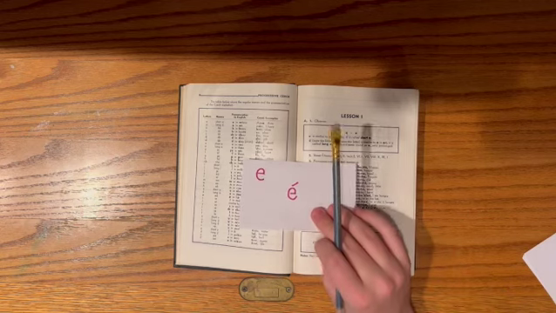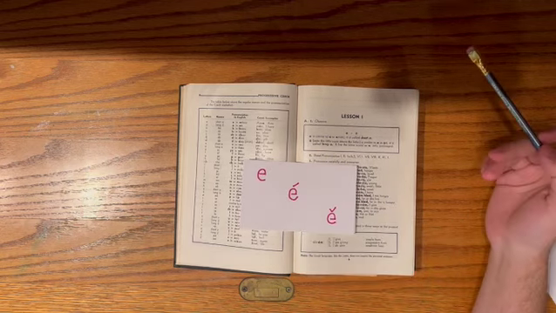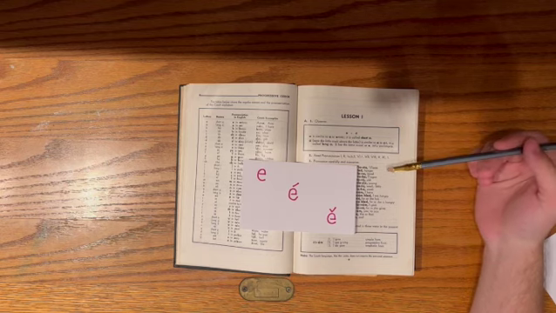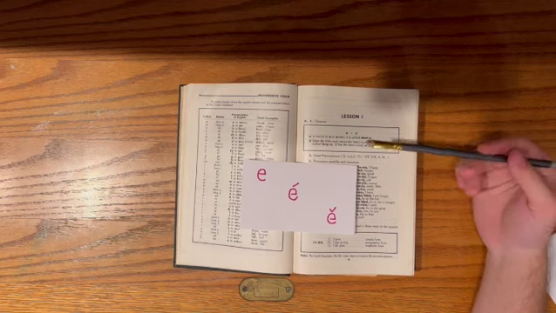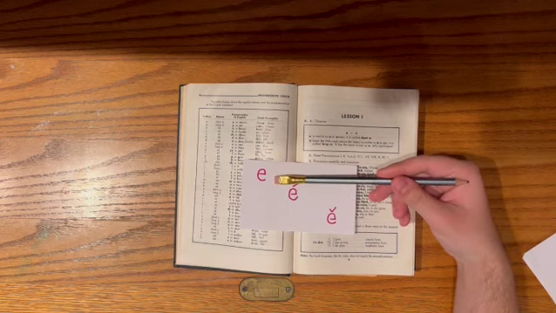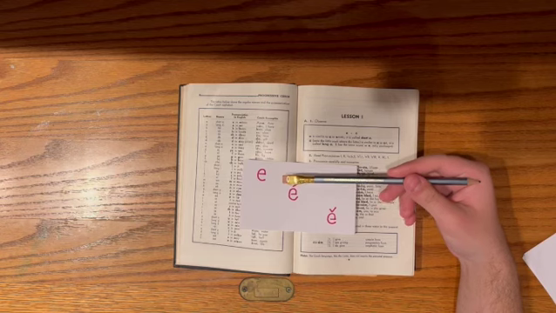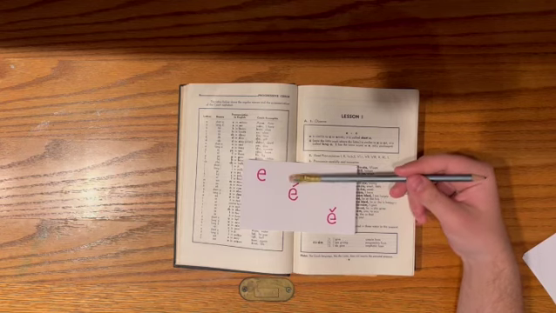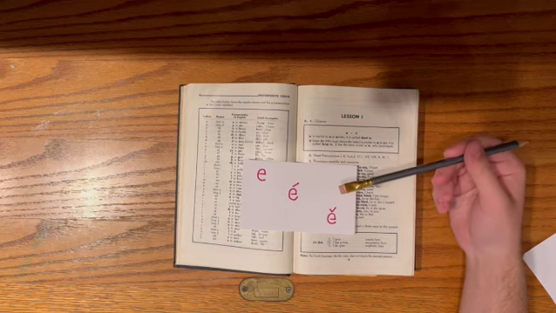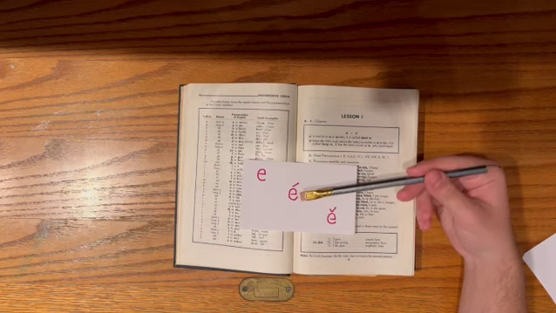Next, we advance a little bit to E, which is a vowel that exists somewhat as a diphthong in English. This A, a very right A vowel.